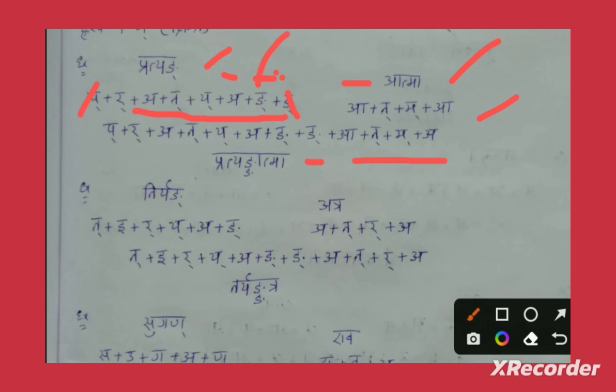Everything remains as it is. The only change is the letter which is at the Padanta will get added additionally at the left hand side. That's it. So Pratyang plus Atma became Pratyangatma. This is the first example.